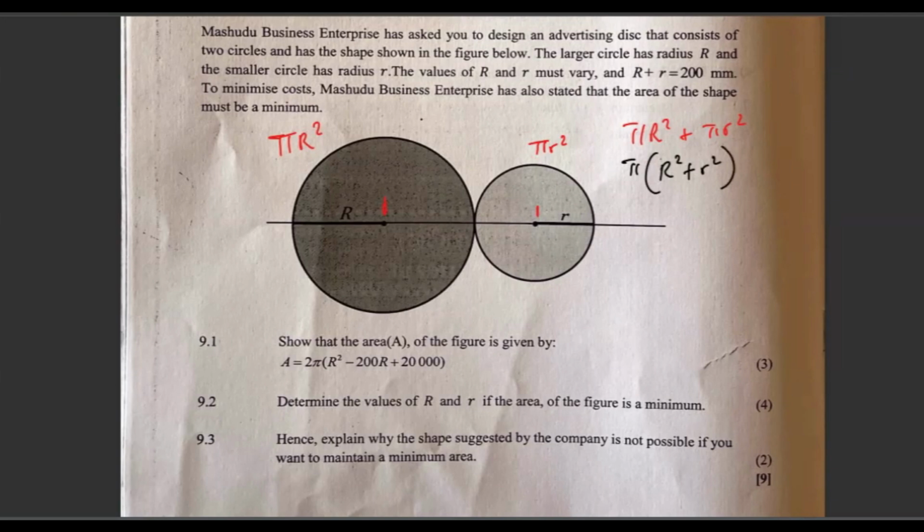But now how do we relate? When I look at our formula, we don't have a small r. So let's make the small r the subject, so that small r is 200 minus the capital R. So it's pi into R squared plus (200 minus R) everything squared.